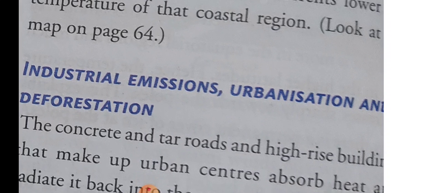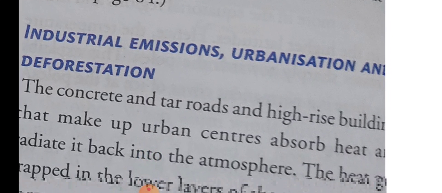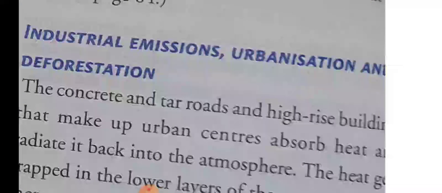Now, industrial emission, urbanization and deforestation. The concrete, the tar roads and the high-rise buildings that make up urban centers absorb heat and radiate it back onto the atmosphere.